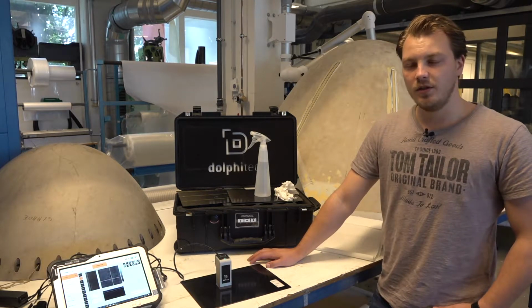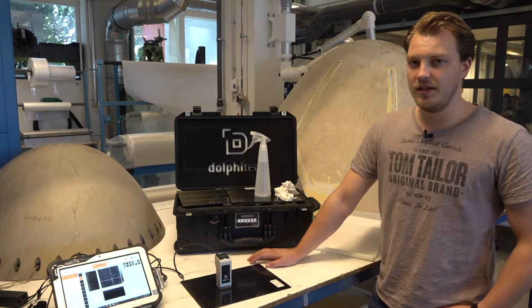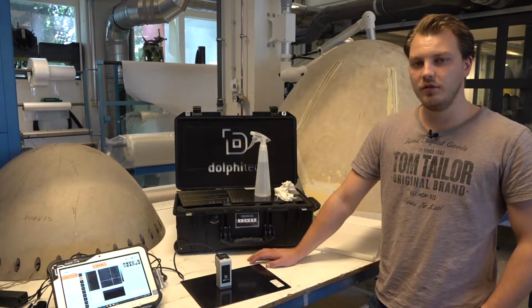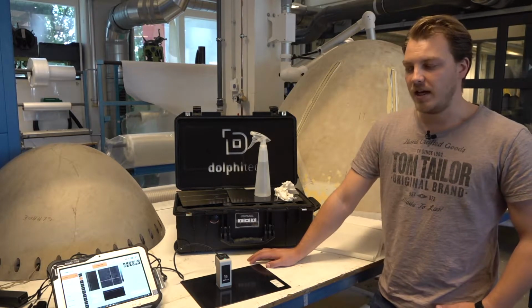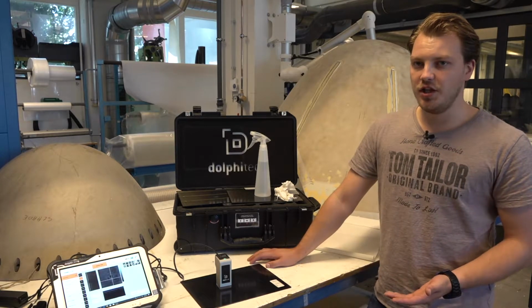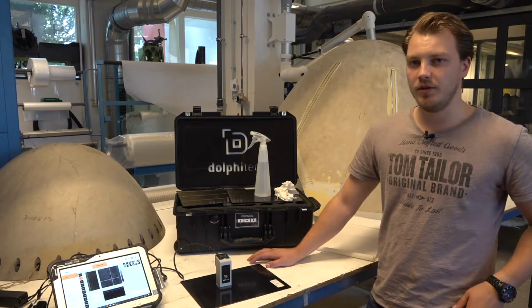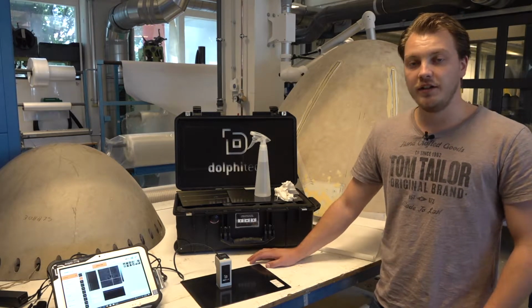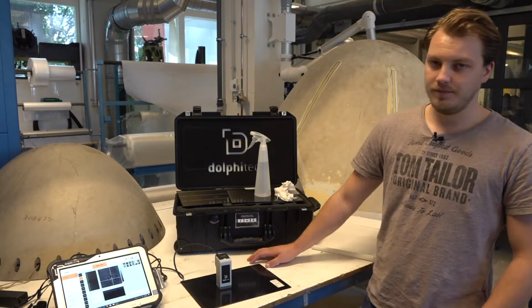In the previous episode I discussed the 4 tabs that are available in the GUI of the Dolphicam2 software. And in this episode I'm going to discuss what settings can be changed to get a more optimal image for finding defects in composite materials.